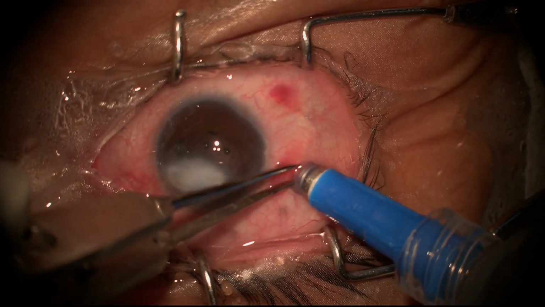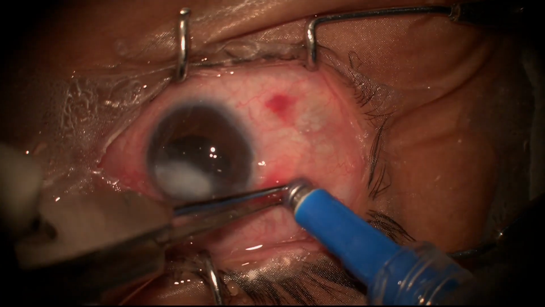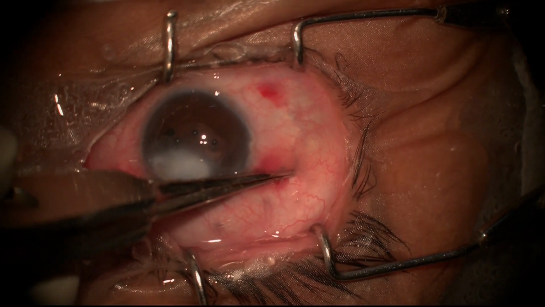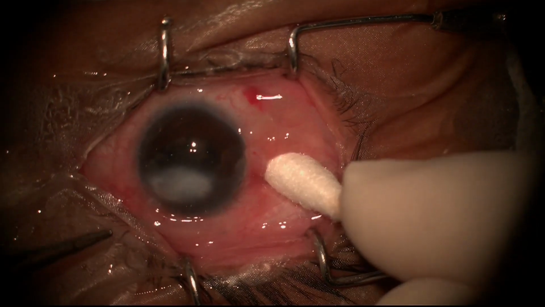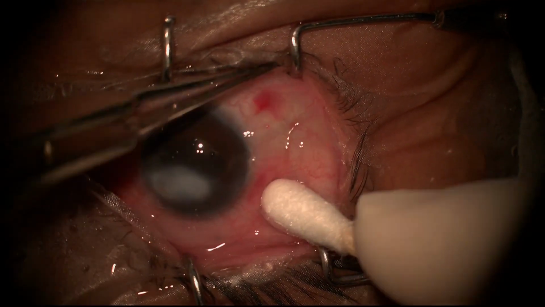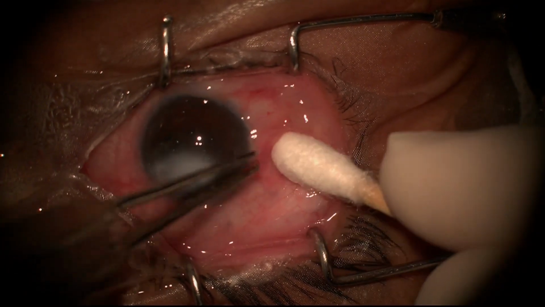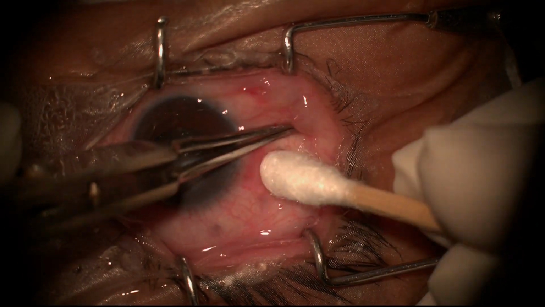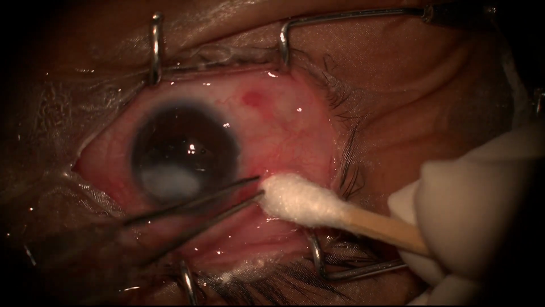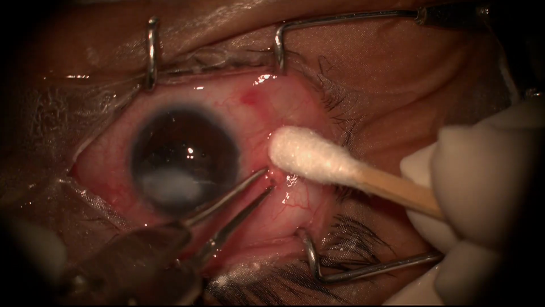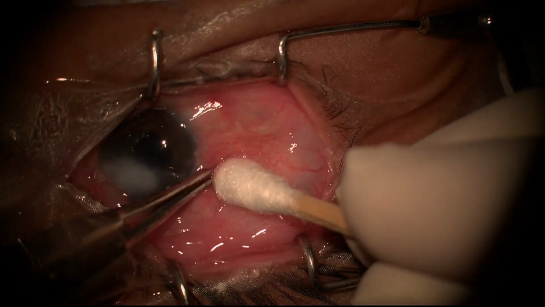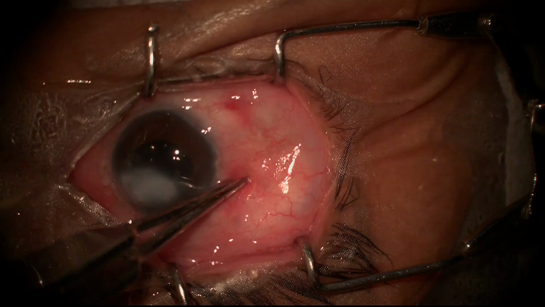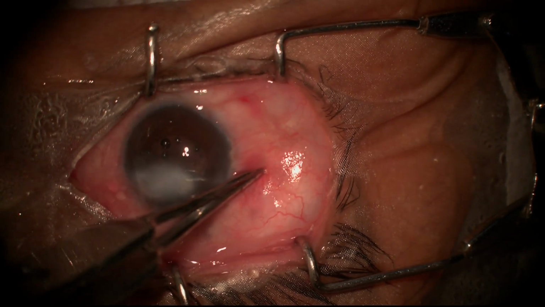We will need a soft stick. Put in one suture. See, the globe looks so healthy now. Yes, sir.